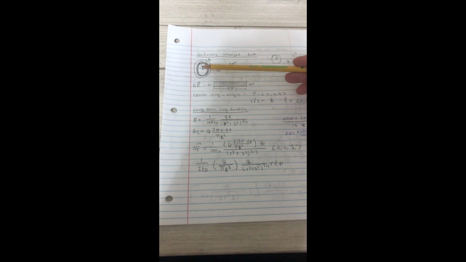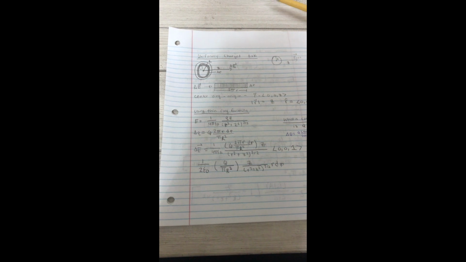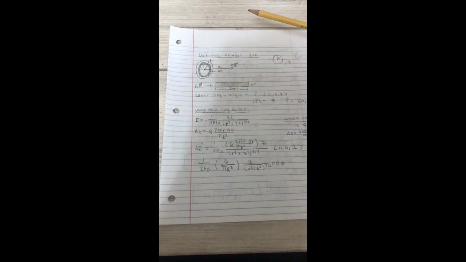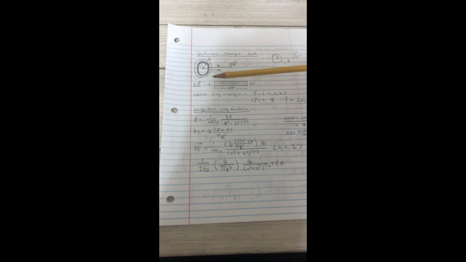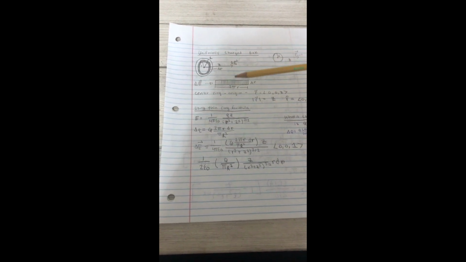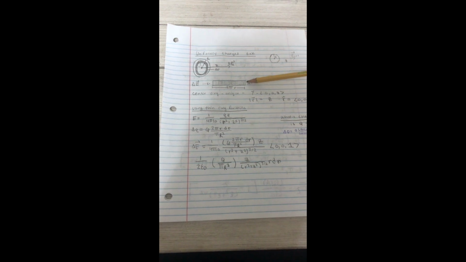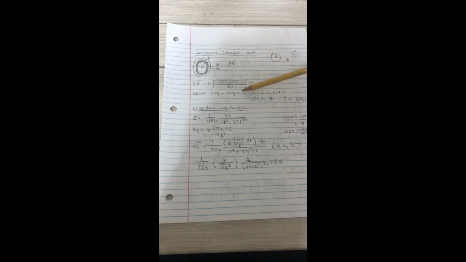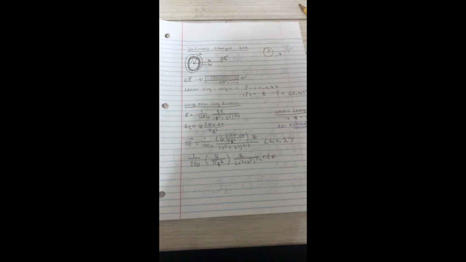Our r is going to be considered our arc length, which is given by 2 pi r. Our electric field is going to be coming from the center of the disk, because at the center of the disk, the electric field is the most uniform throughout. So when we do our delta E, we're going to see our 2 pi r and our delta r. Our delta r is what's changing, and 2 pi r is the circumference of the circle. So 2 pi r times delta r is going to give us the area of the ring.